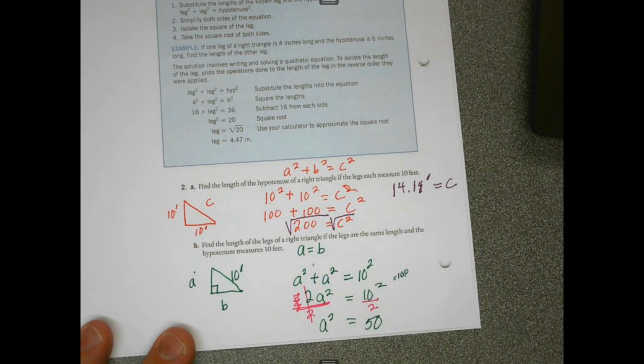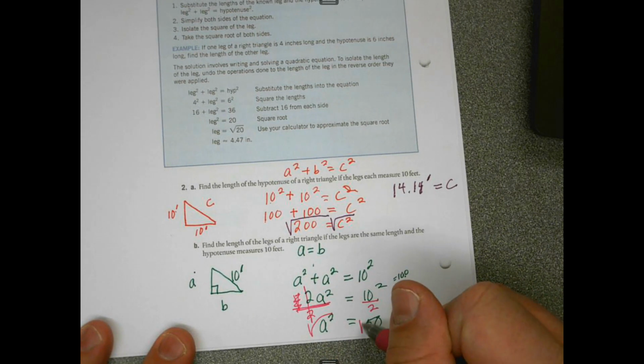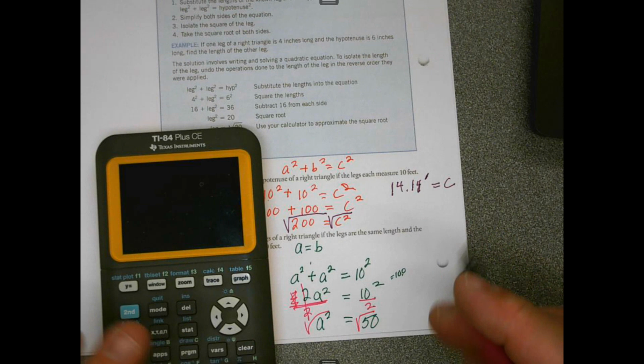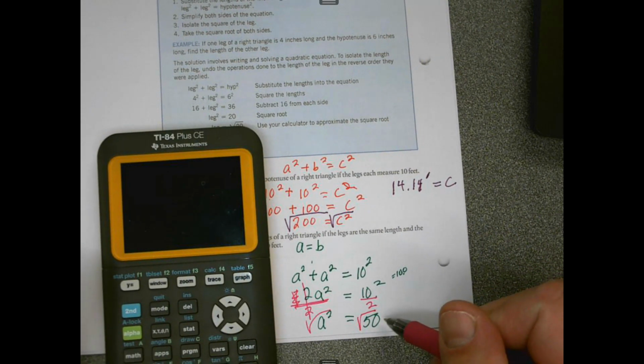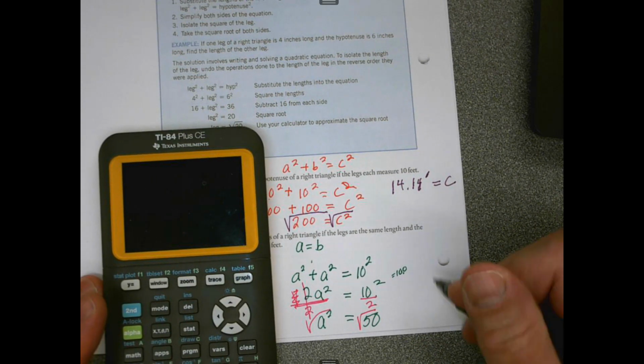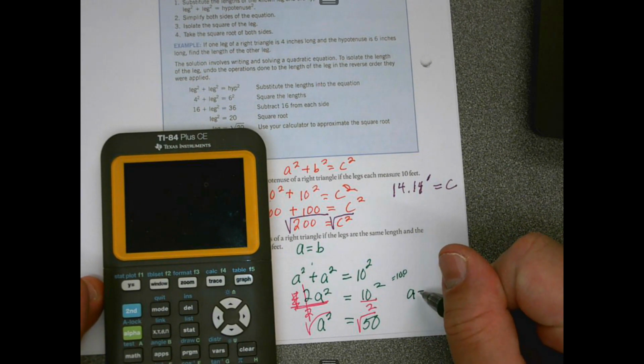Now, in this course, we can just do it in the calculator. We don't need the exact numbers, because in actuality, the square root of 50 is 5 square root of 2. But we're just going to use an approximation for this course.